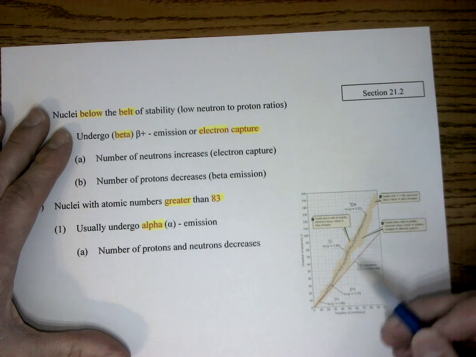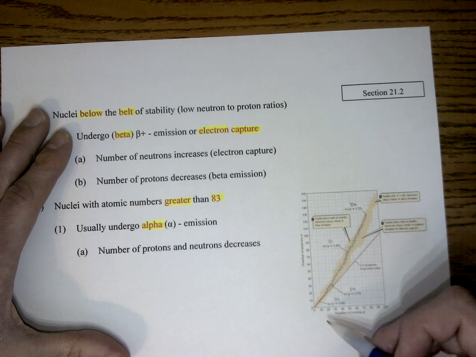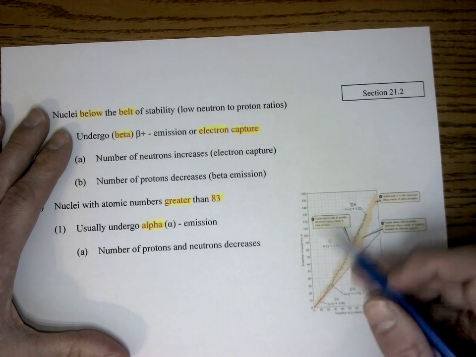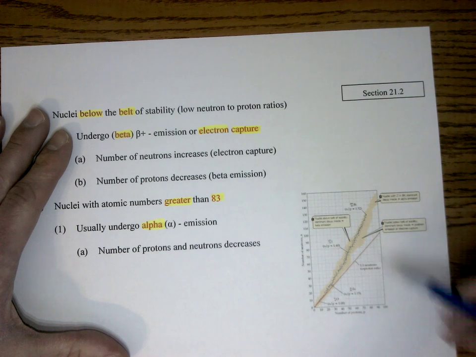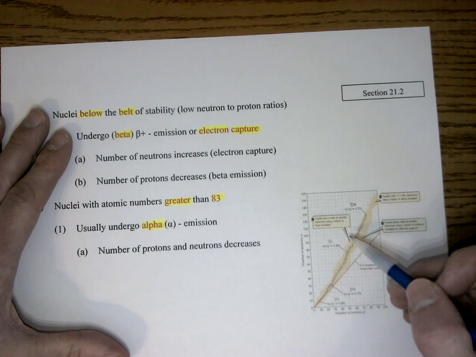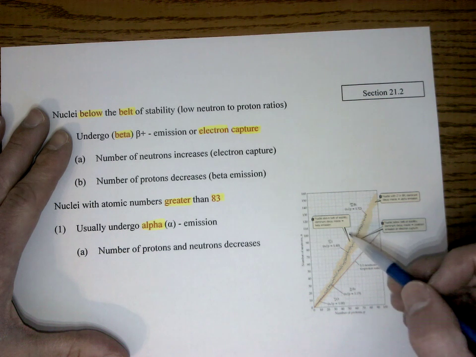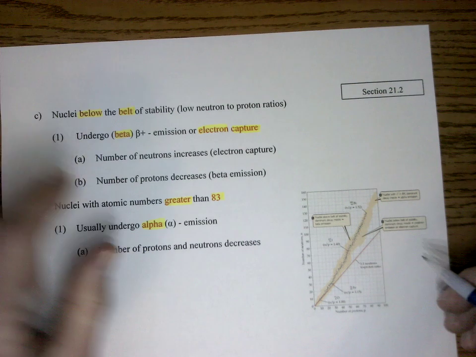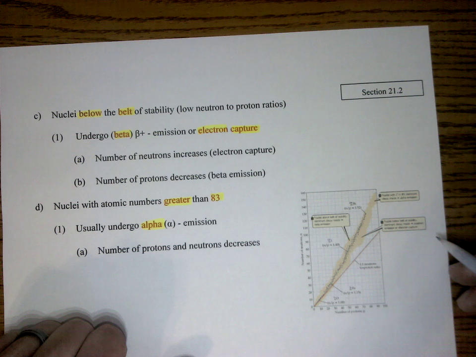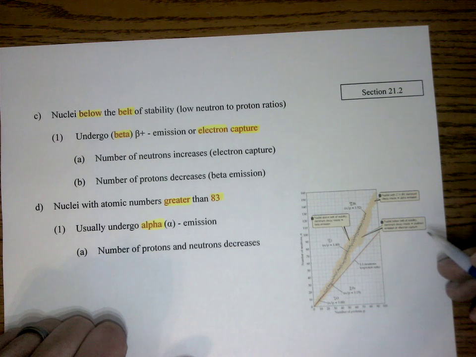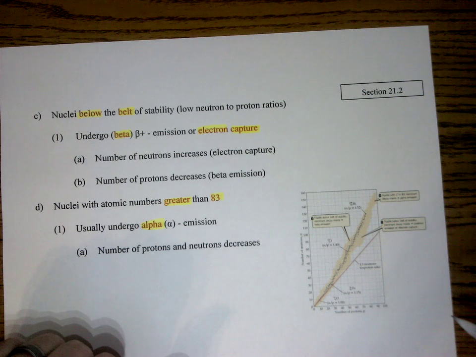The red line represents a 1-to-1 proton to neutron ratio. Your neutrons are on your y-axis, your protons are on your x-axis, and as you get above this belt of stability, you are going to have that beta emission. As you get below it, you're going to have that positron emission or that electron capture.